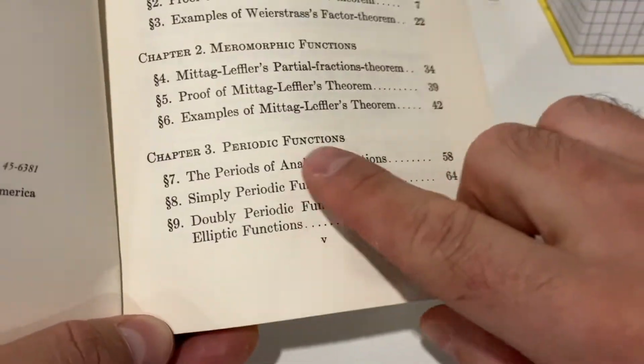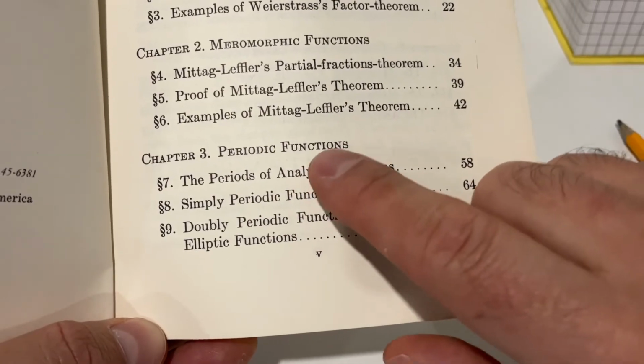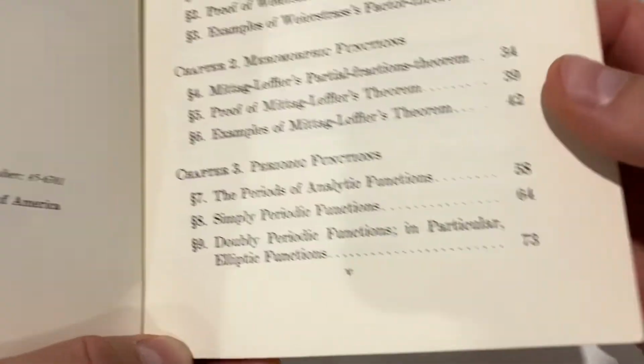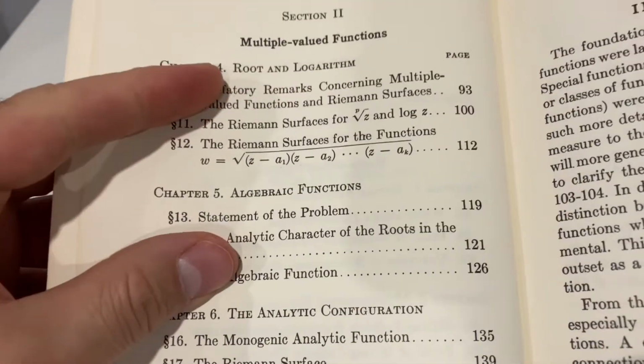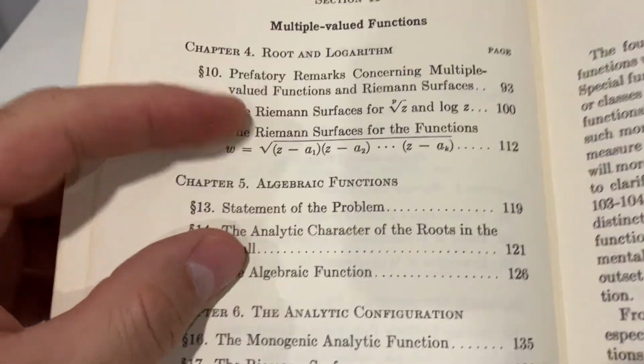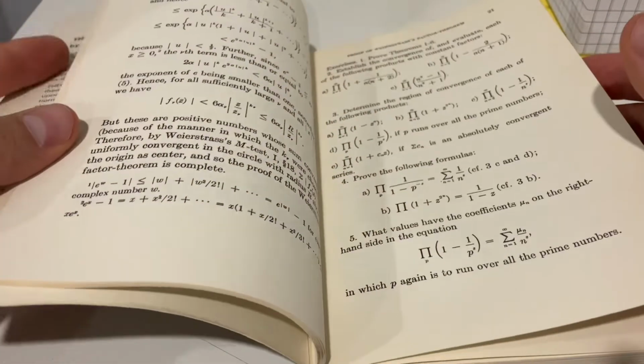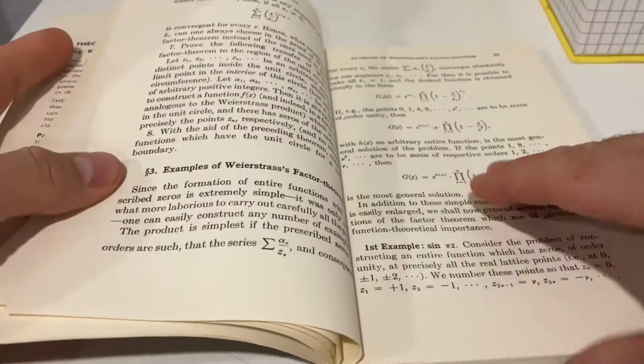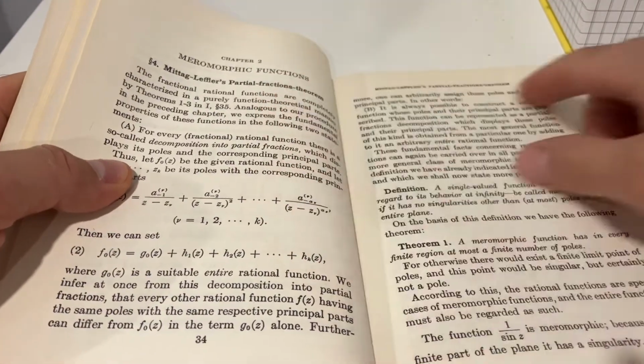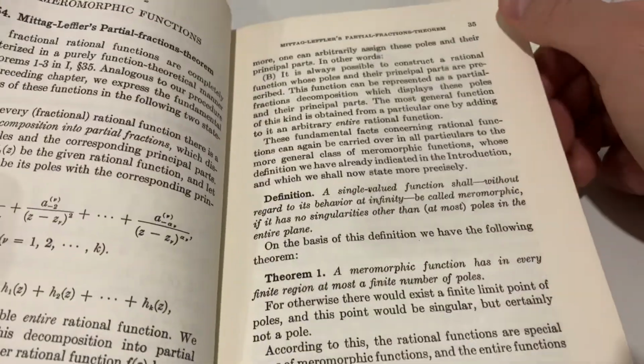In chapter 3, periodic functions. So basically the case of elliptic functions and abelian integrals down there. Chapter number 4, the root and logarithm. I was reading about on page number, let me check here. Okay, chapter number 2, page number 35 here.